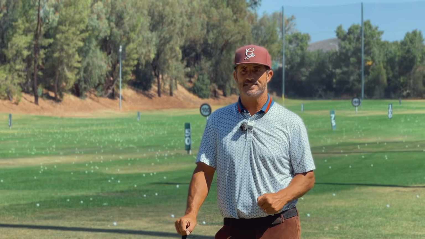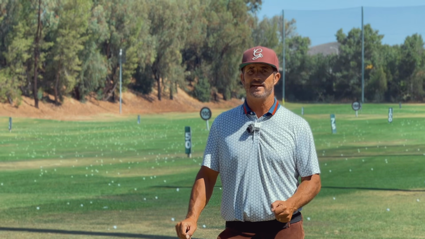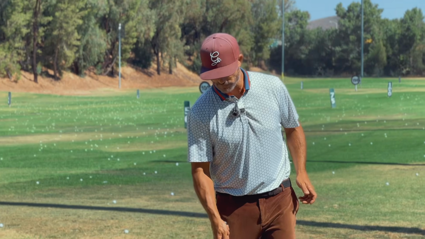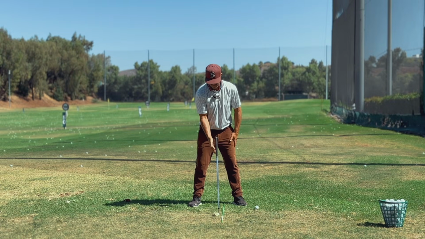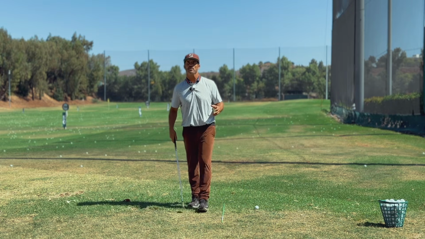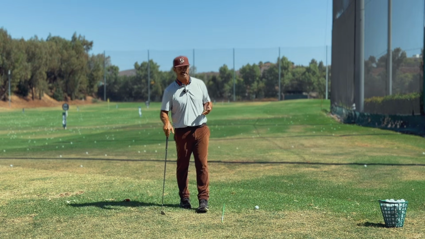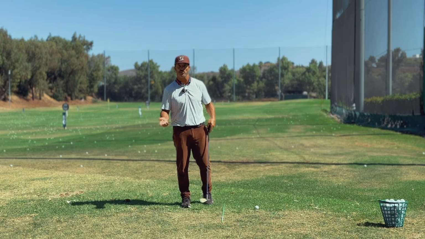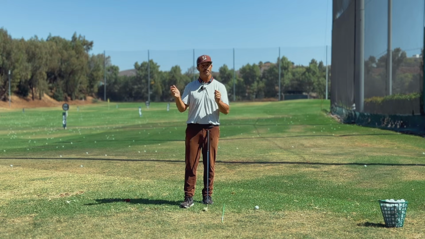If you're a slicer and you have an open face, how do you identify an open face? So the first thing I look for is where the face is at address. Is it square to the line, or is it open or closed? Most of you slicers have an open face at address. Some of you even have a closed face at address, and you still slice it because you open it either with grip or your wrist angles.